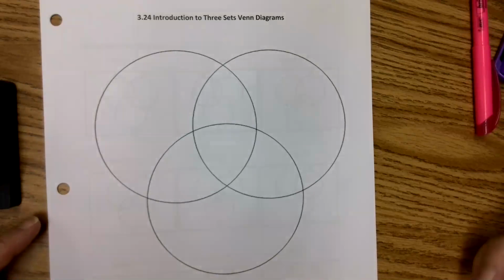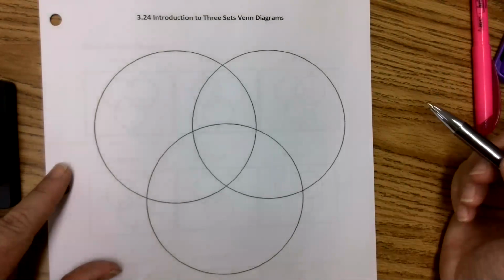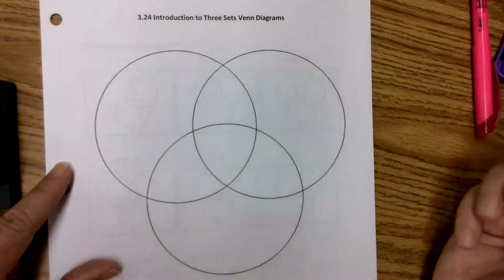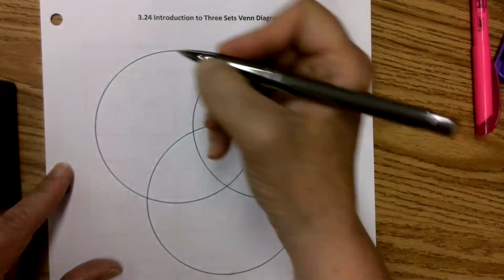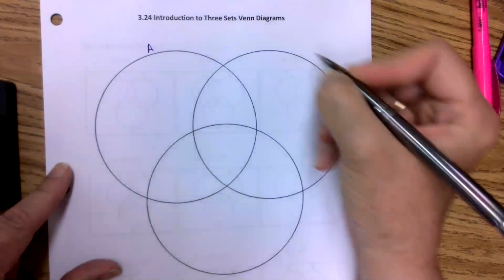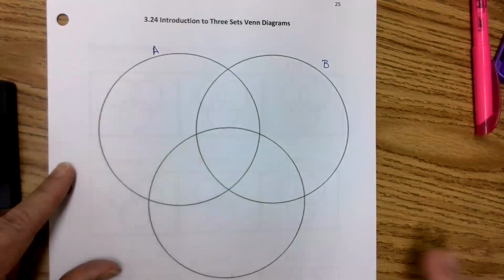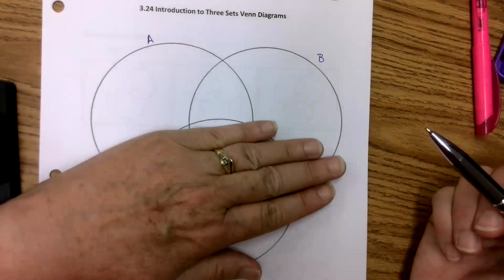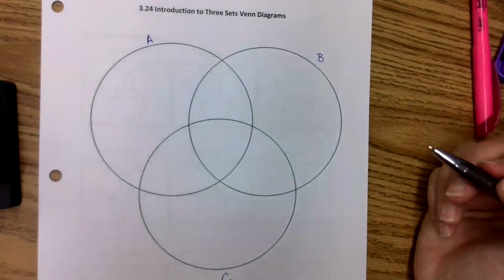Isn't that cool? We are now going to take a look at 3 circles or 3 sets with Venn diagrams. And I intentionally left this page blank so we can just talk about it. So let's call this set A and B and C. It's not that different than before, except now we have 3 things to talk about instead of just 2.